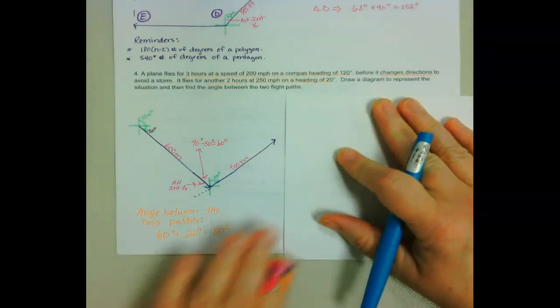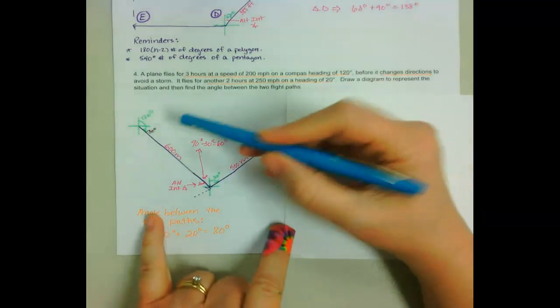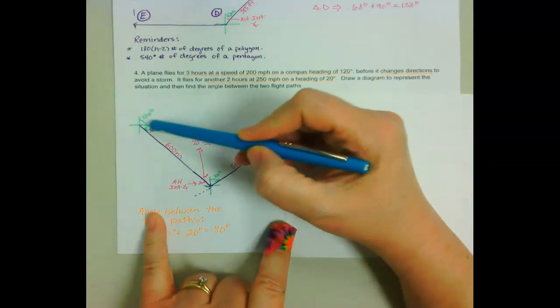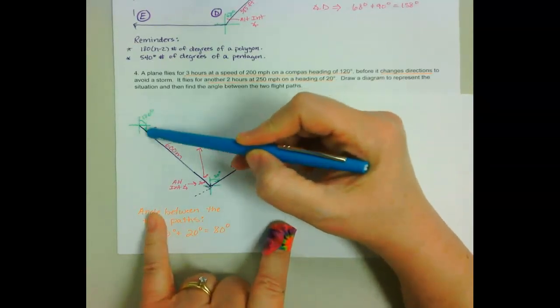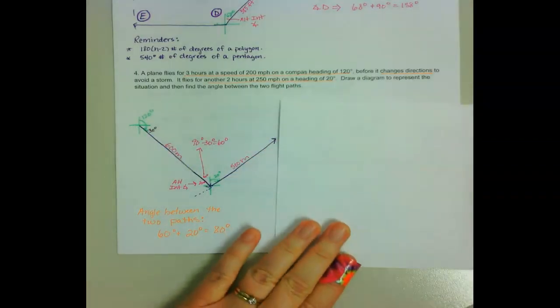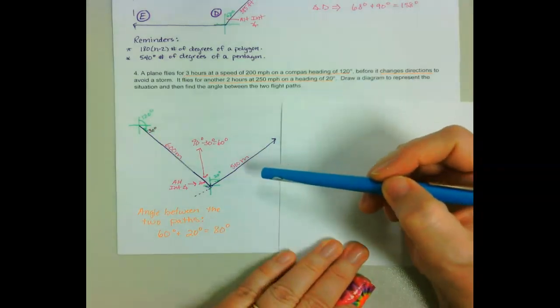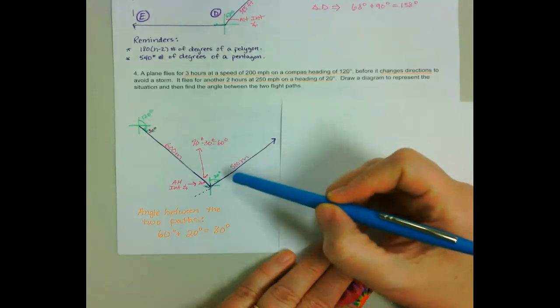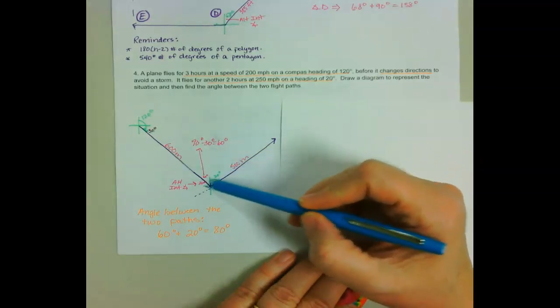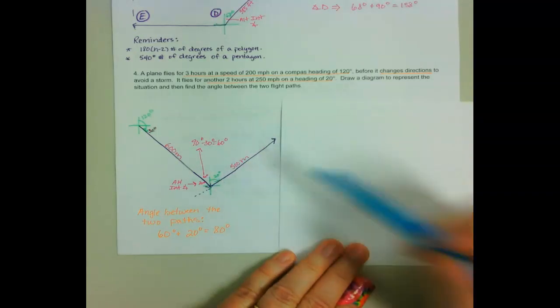All right, so here is my first one. It says that I flew at a compass heading of 120 degrees. So I started over here. Here's my compass rose. 120 degrees goes from here to here. So the path is flying this way. And it changes directions to avoid a storm. And it flies for another 2 hours at 250 miles per hour on a heading of 20 degrees. So the heading, remember, draw a new compass rose right here, and I'm going 20 degrees, and here's my new path.